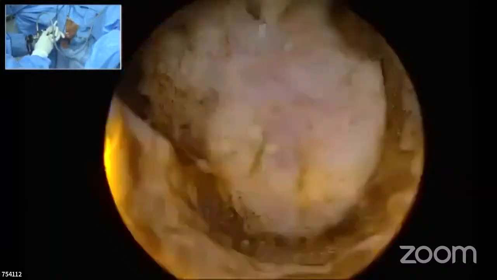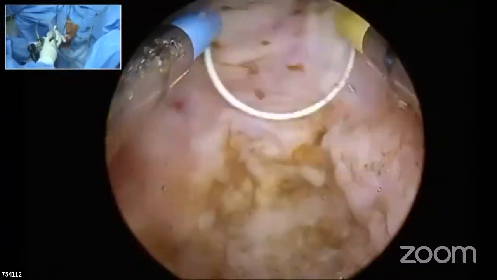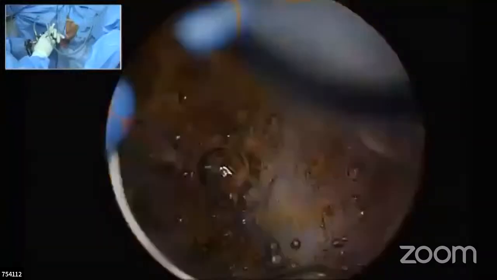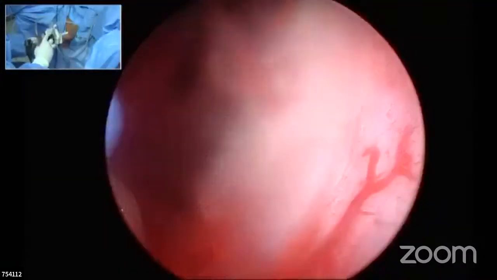Half distension is the ideal area. Sometimes you end up with a capsule which is folding up on itself, and that is the reason why you end up coming out of the capsule.